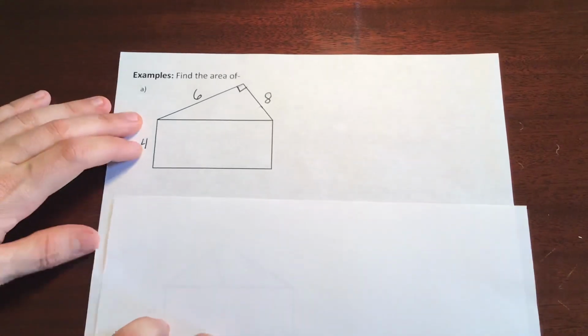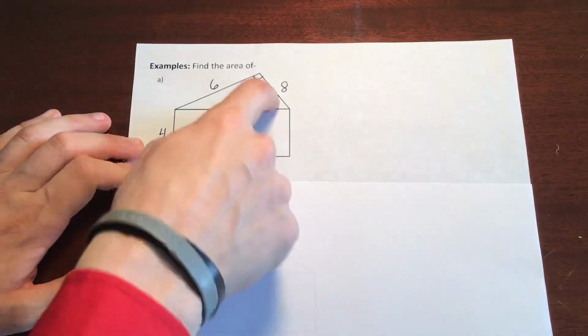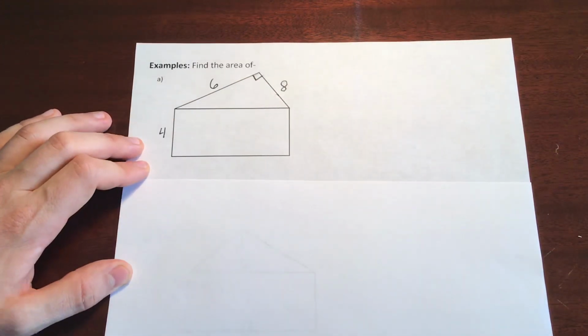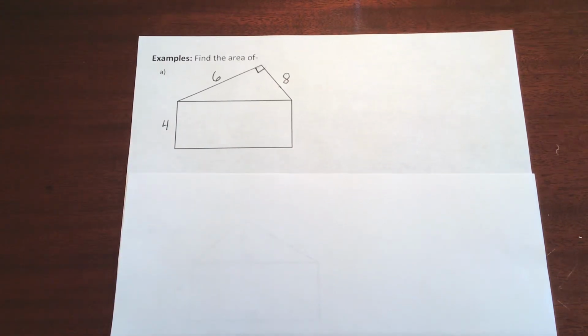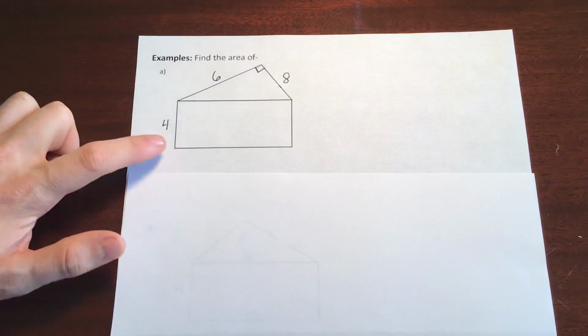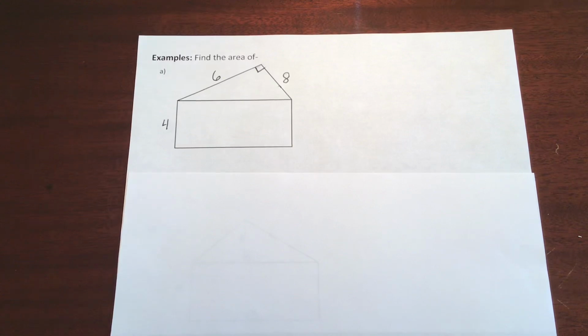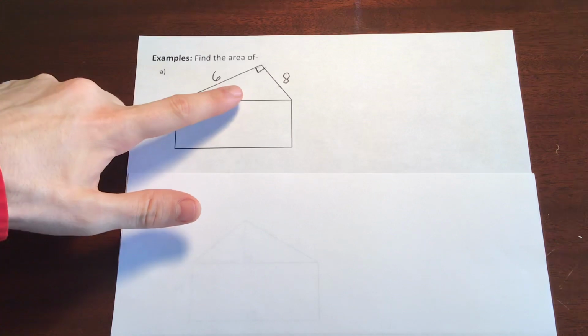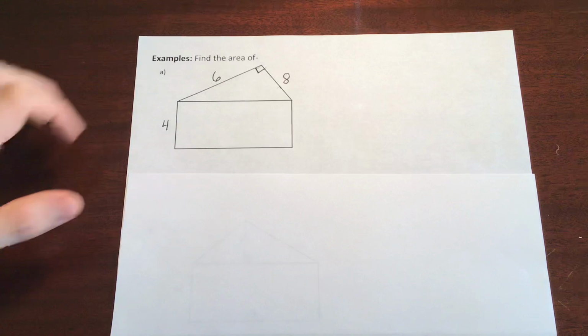First example right here, we're going to be finding the total area of this figure. So we want the combined area of everything we have here. So we're given a couple of measurements. We're given 2 figures, triangle on top, rectangle on the bottom. Now the rectangle we've talked about already, but we don't have a length, we don't have a base. So we can't find that just yet. But if we look up here, we have a right triangle. So we have our base and our height. So I'm going to find the area of that first.